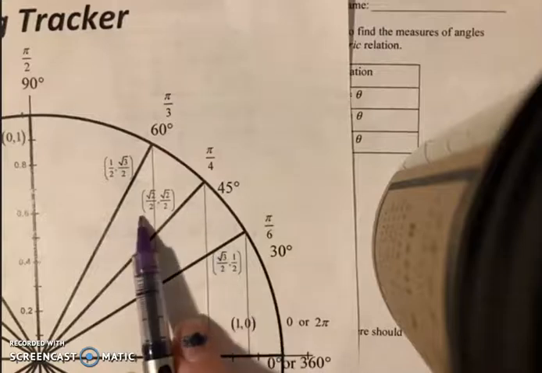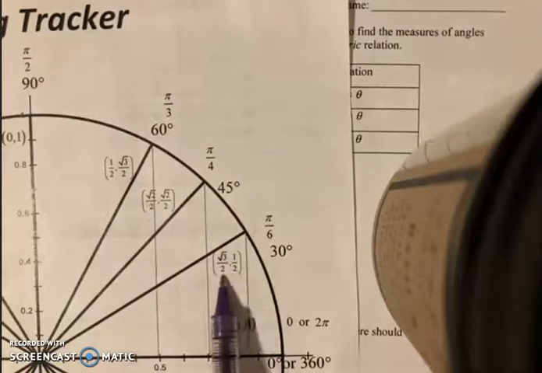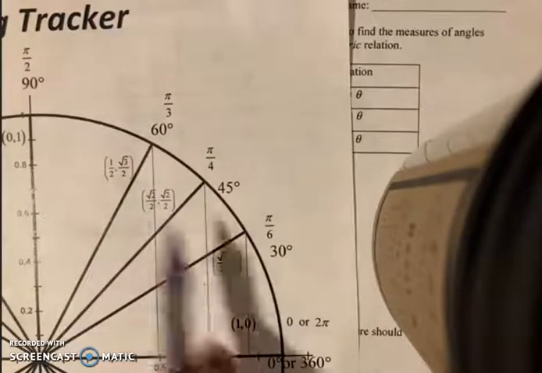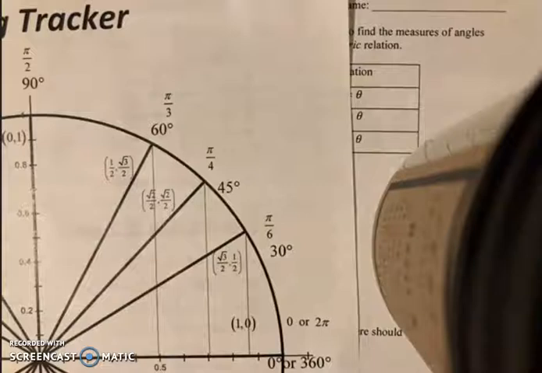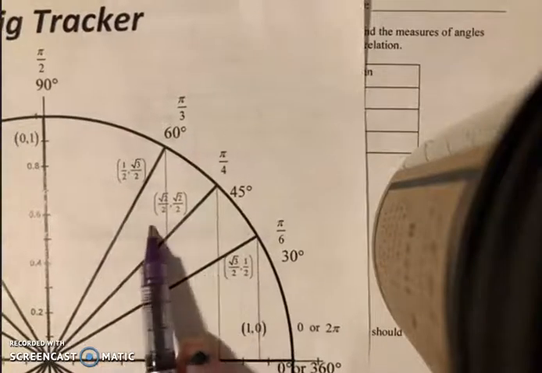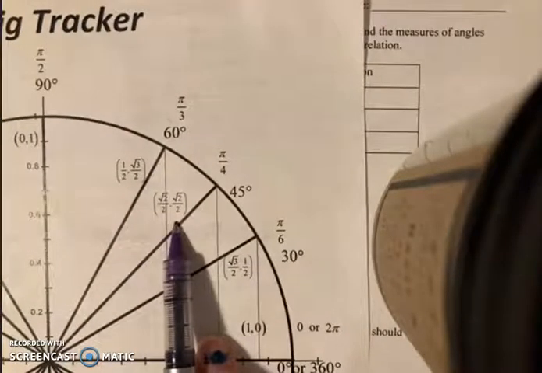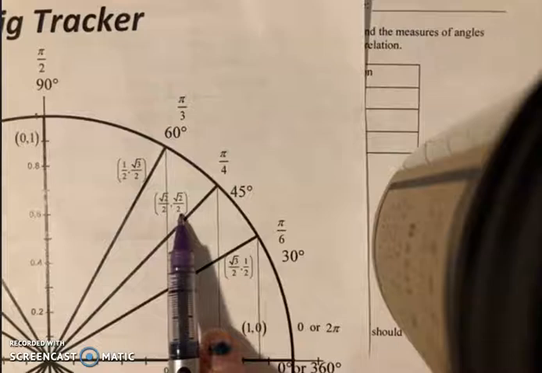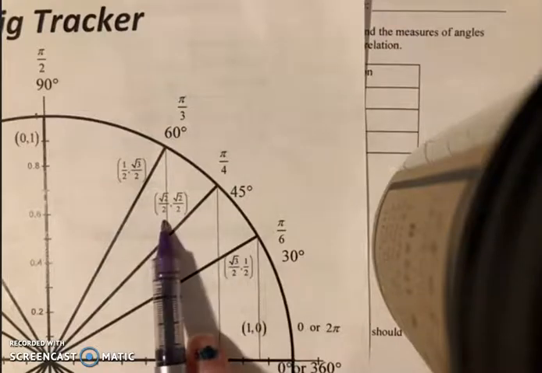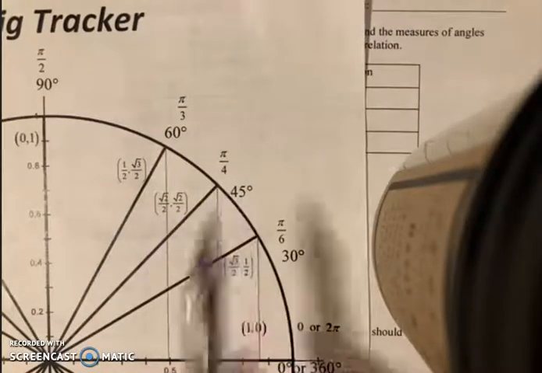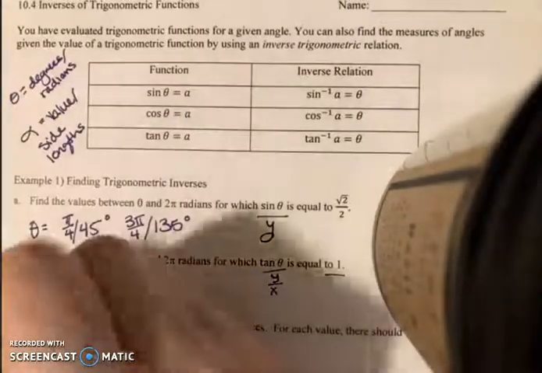So something divided by itself. This would not give me 1 if I did y over x here. So I'm going to start here. I want a positive 1. So a positive root 2 over 2 divided by a positive root 2 over 2 would give me a positive 1. So one of the solutions is pi over 4 and 45.